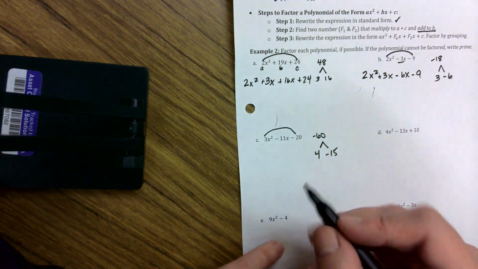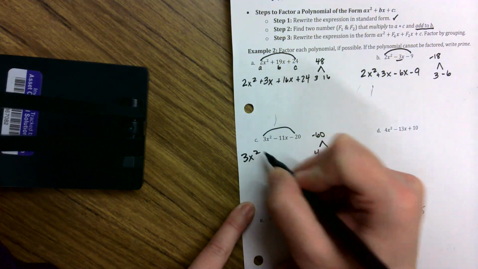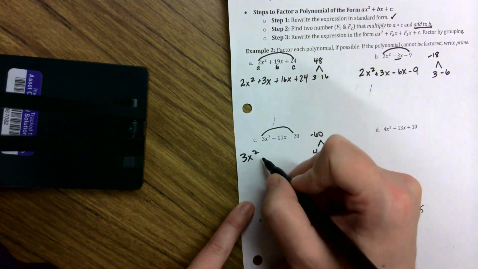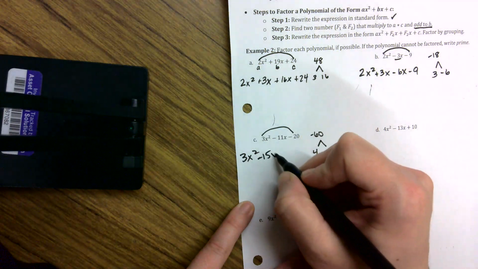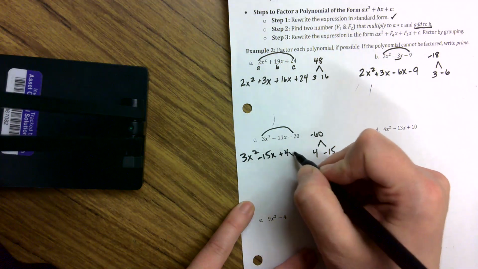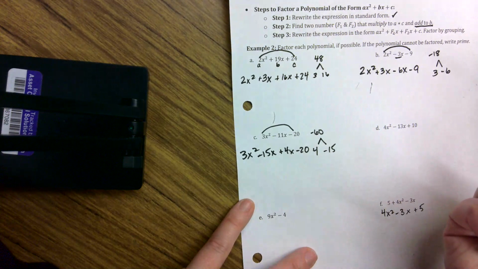All right, so 3x squared, like I said, it doesn't matter which one you put first. We'll just put 15 first and see if that makes a difference. It won't. And 4x minus 20.